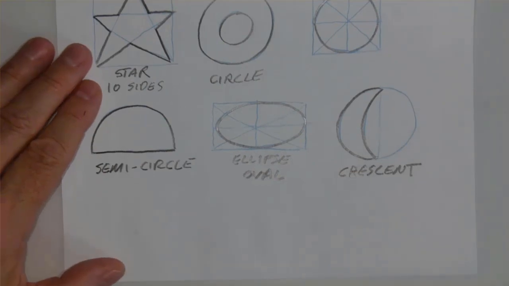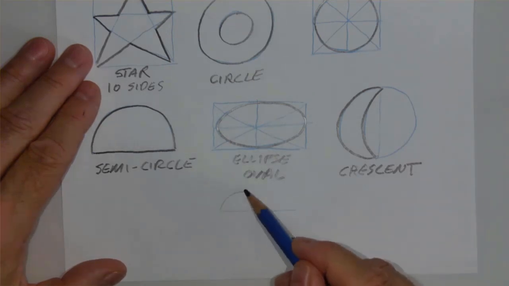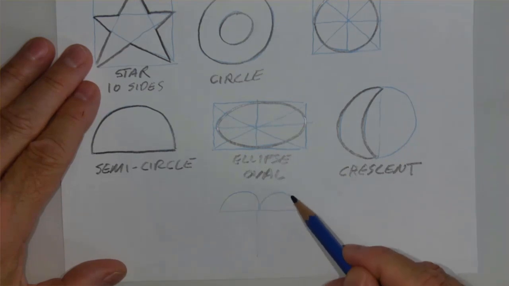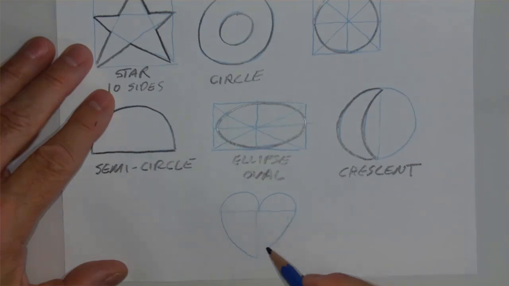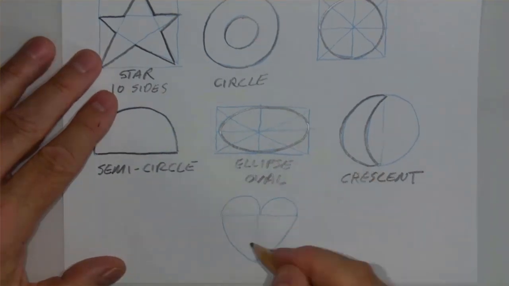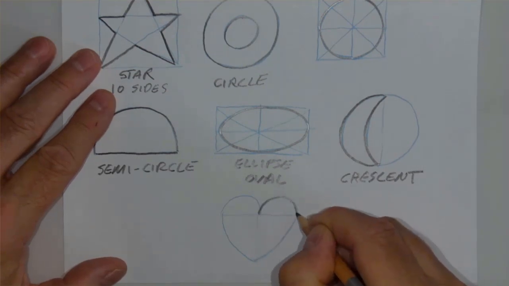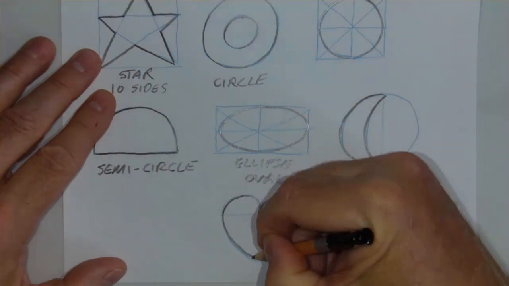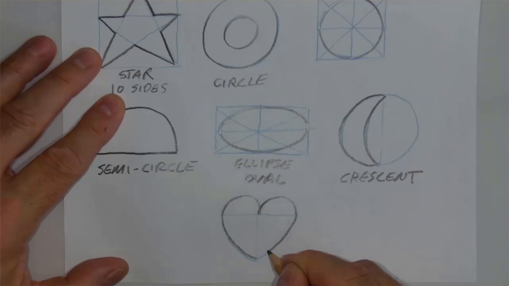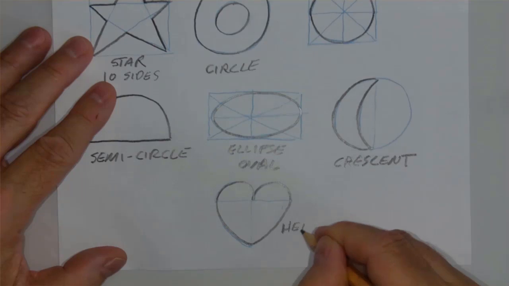So one last one I'm going to do. I am going to do a line and a line. I'm going to do a half circle, another half circle. Then I'm going to bring this down to a point and this down to a point. So again, it's breaking it down into other shapes to create a more complex shape. And we're probably all familiar with this one. It is exactly what it looks like. The name of that is a heart.